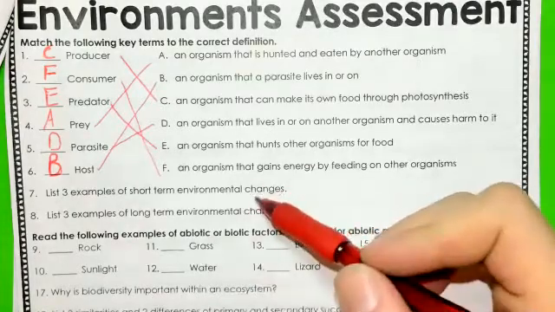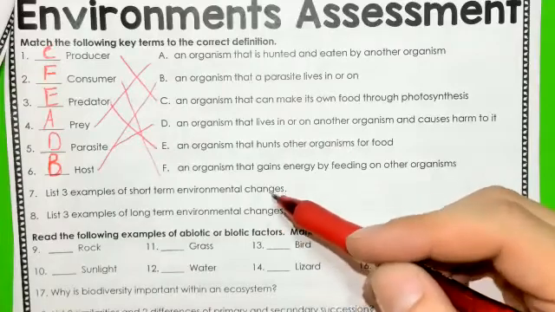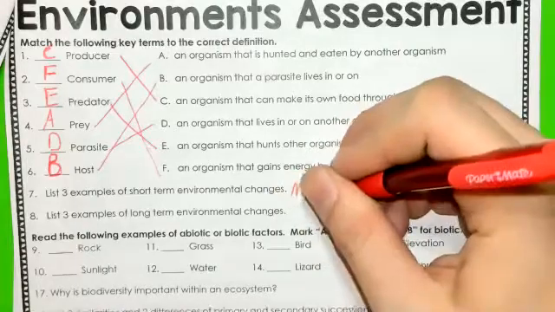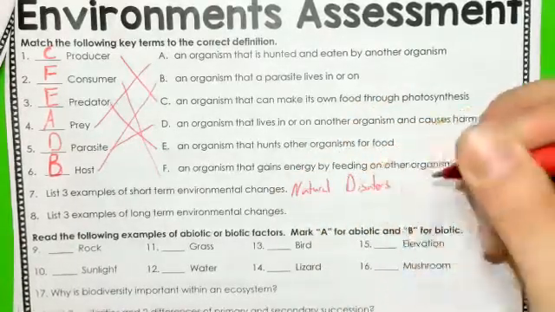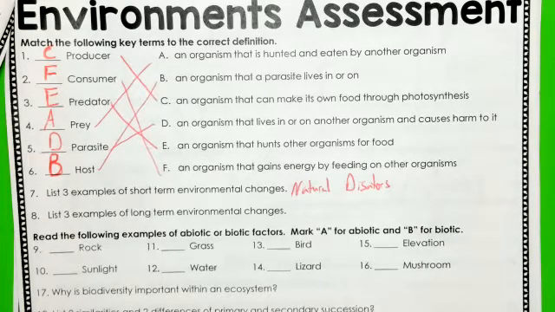But what are some examples of a short-term environmental change? Natural disasters, good. Natural disasters? Give me an example of a natural disaster that would quickly hurt an ecosystem. Earthquakes, good. What else? Volcano.